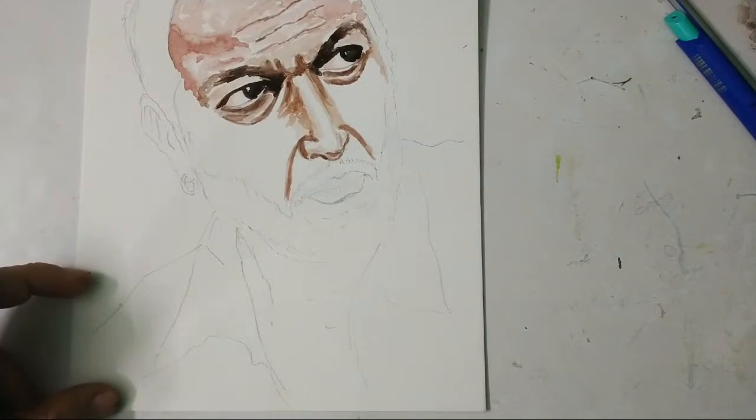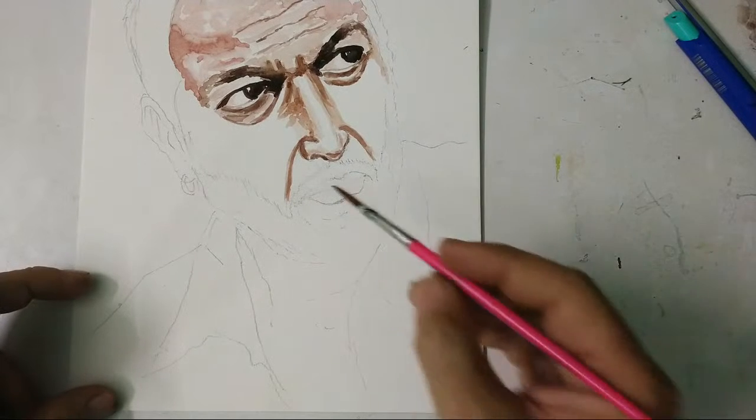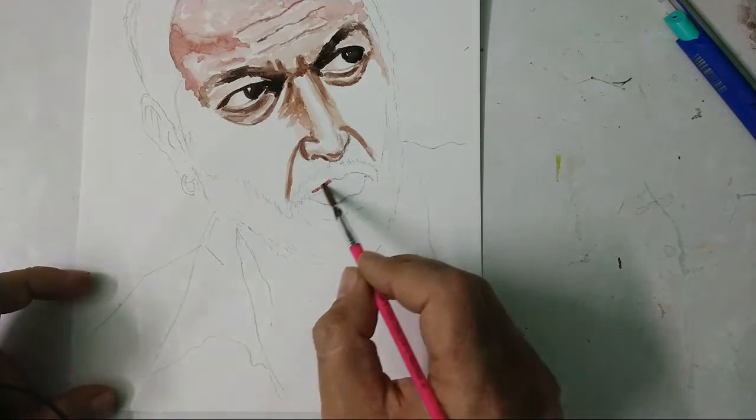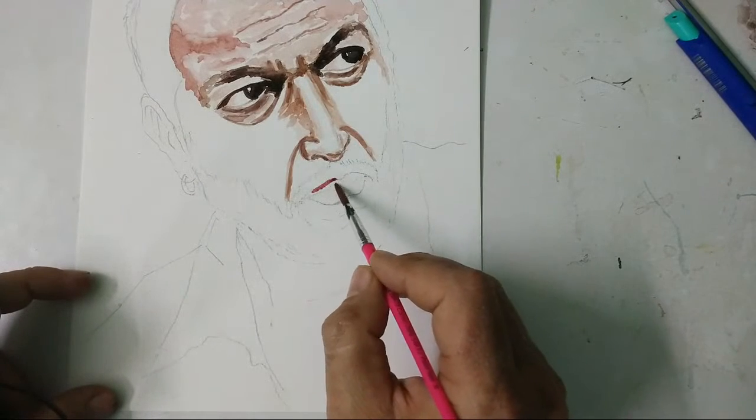Now the face is having male lips, so these lips will not be the same, but they will have a texture of the softness of the lips.